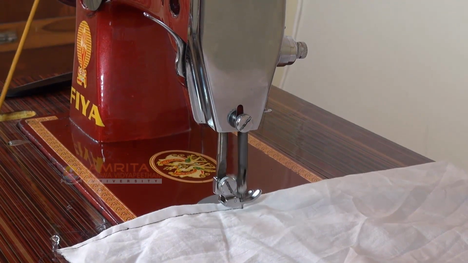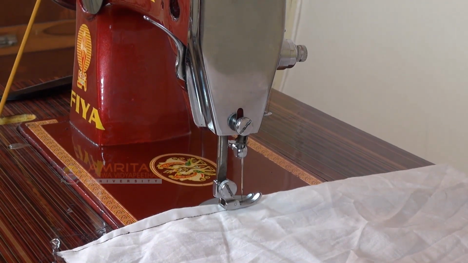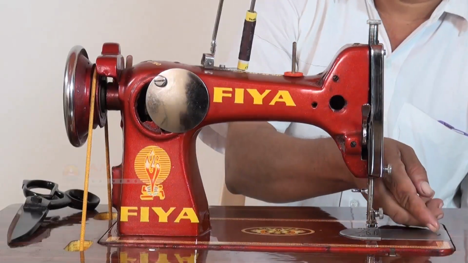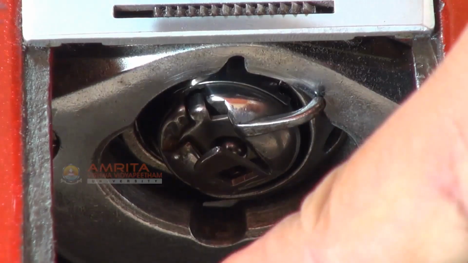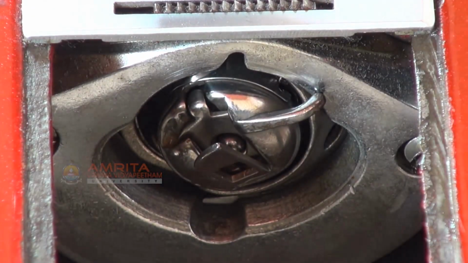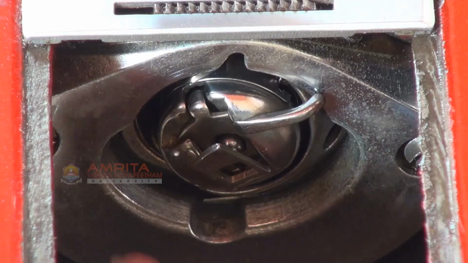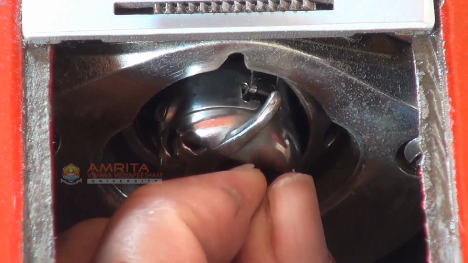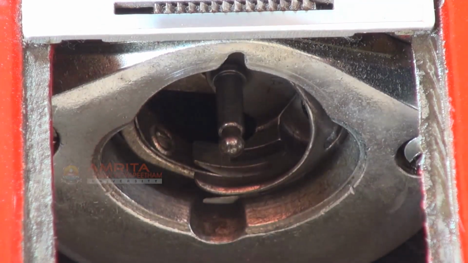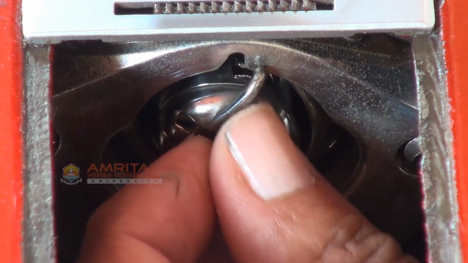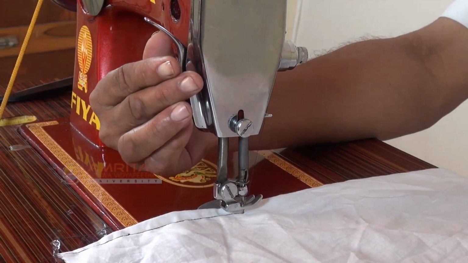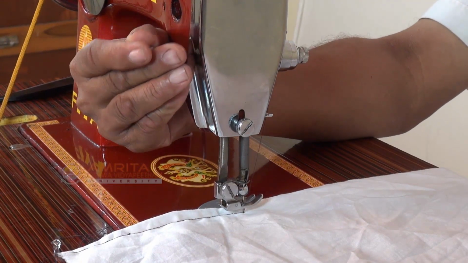Sometimes, while sewing on a sewing machine, the fabric may not feed correctly. The reason behind this is that the bobbin case is not in the correct position or the foot presser was incorrectly set. We will correct this issue by placing the bobbin case in the correct position and lowering the foot presser to the correct position.